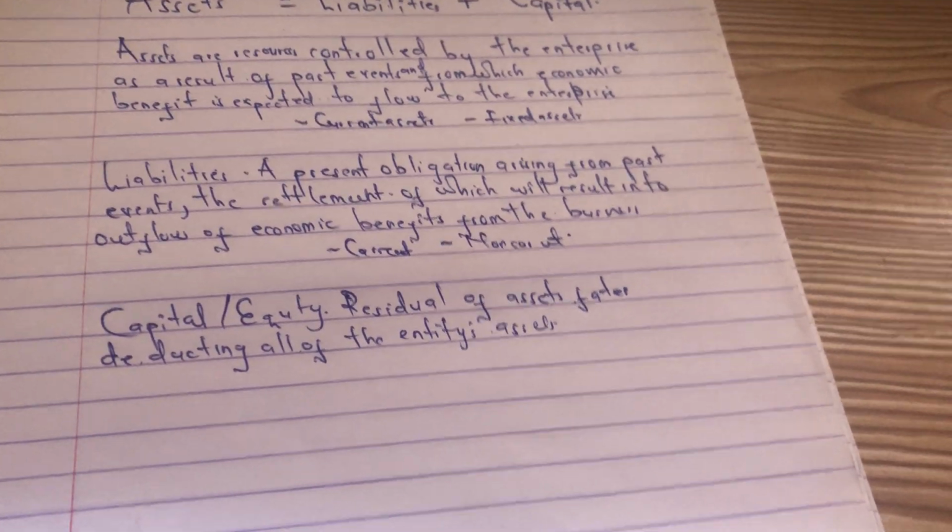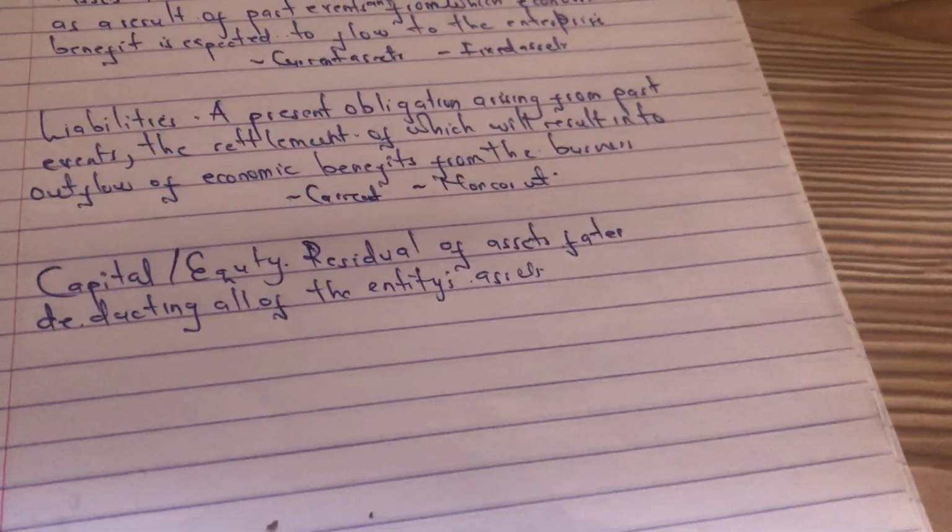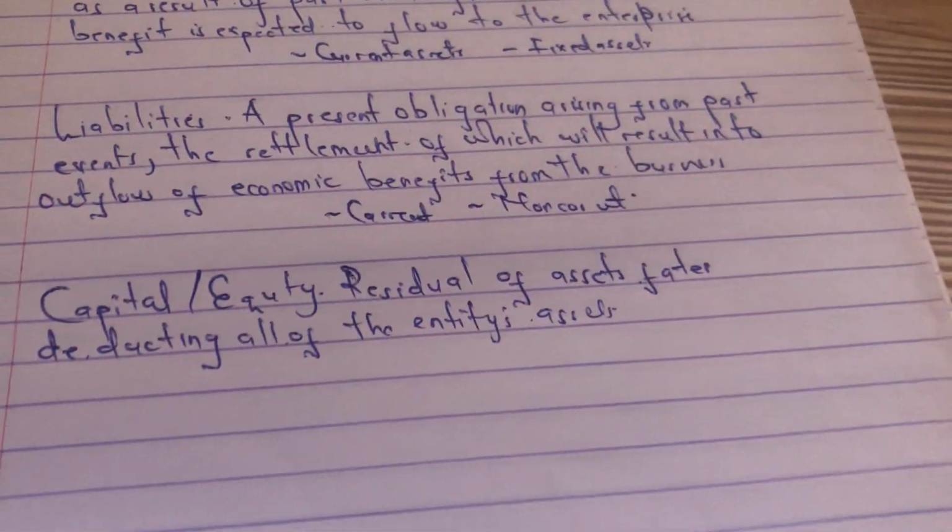This one is over a long period of time. Bank loans of 5 years that a business gets to finance, maybe it wants to buy land. That is a non-current liability.